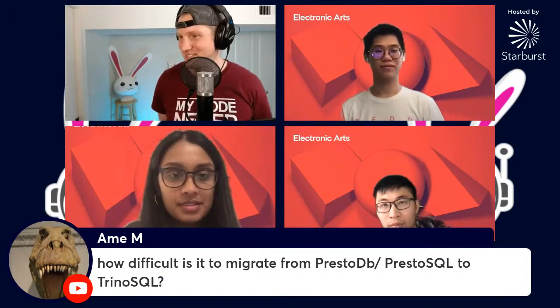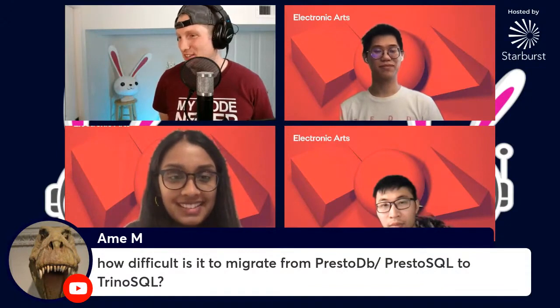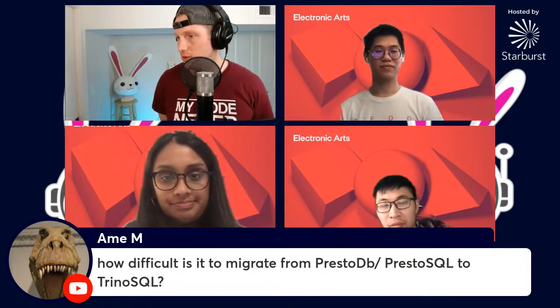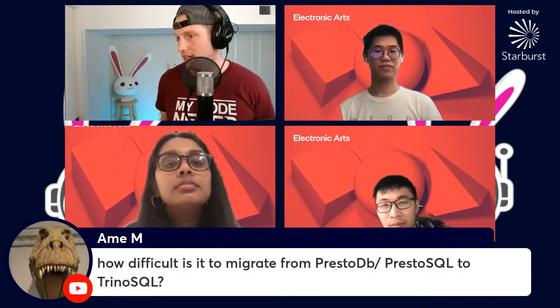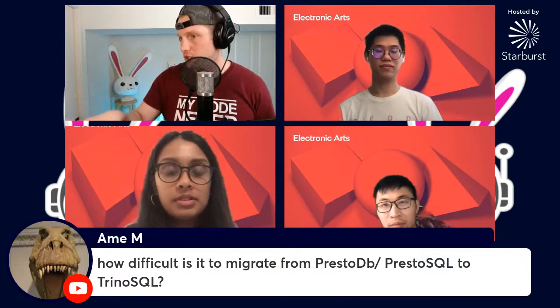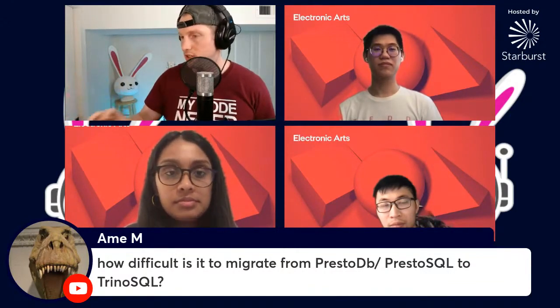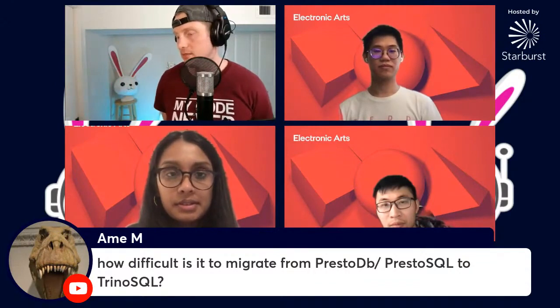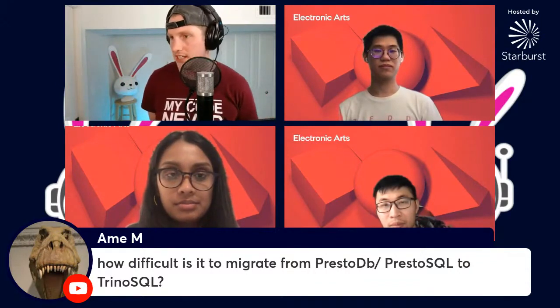Okay, we have another question, and I'll leave this to one of you all because I have a lot of thoughts on this, but I want to hear your thoughts. How difficult is it to migrate from PrestoDB to Trino? I want to be clear, PrestoSQL and Trino are practically the same thing. So let's say you are on PrestoDB, how hard is it to migrate to Trino? Have any of you had an experience like this?